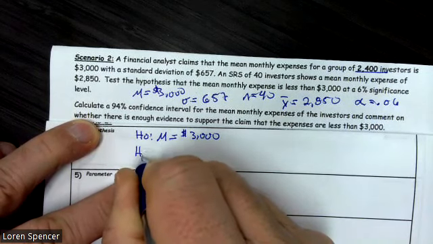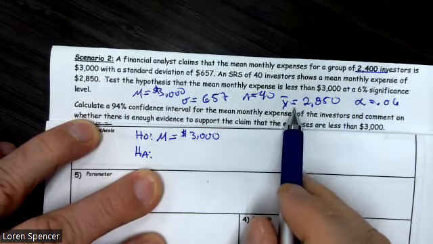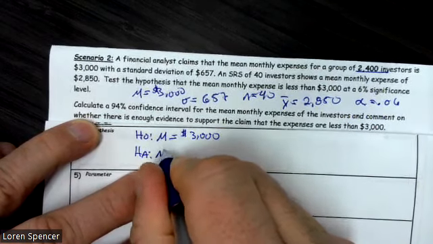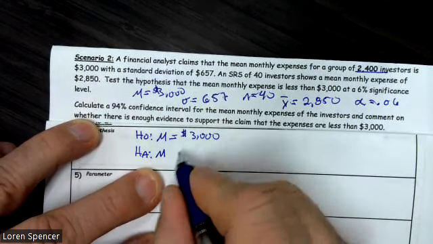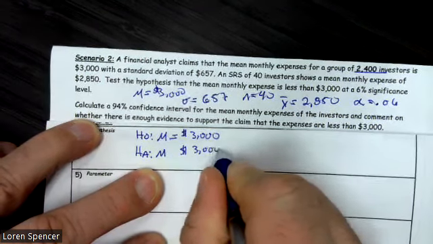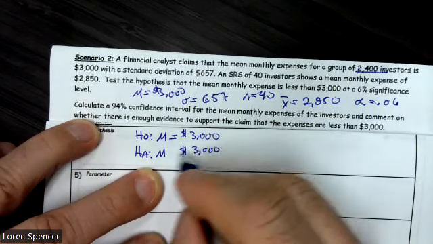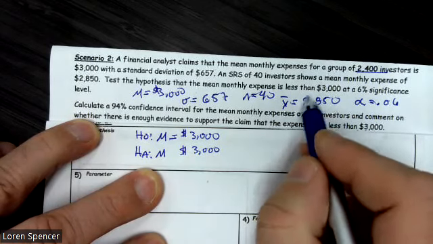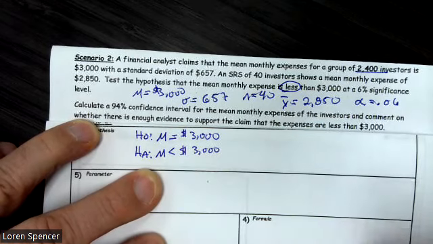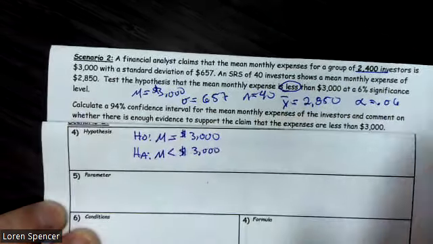One thing to make sure that I say again, never ever use your x bar values there. It's wrong. And so we have mu and we have 3,000. These will always be the same number and always the same mu. The key word here was less. So we want the probability that it's less than $3,000.